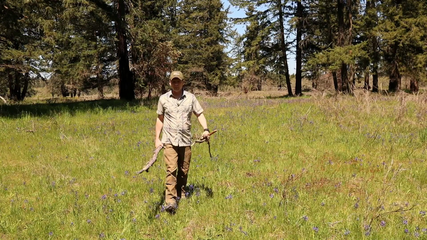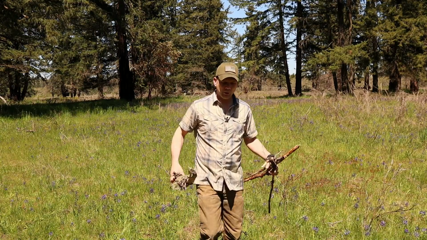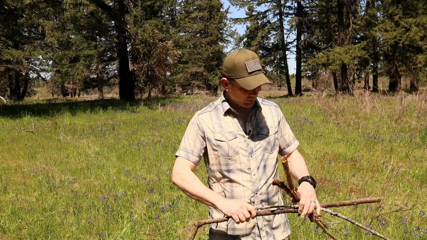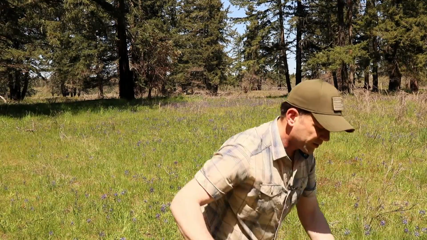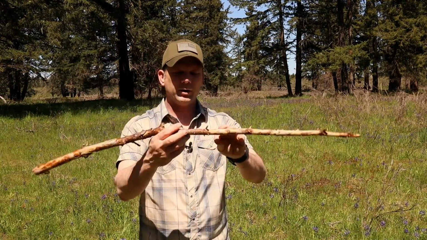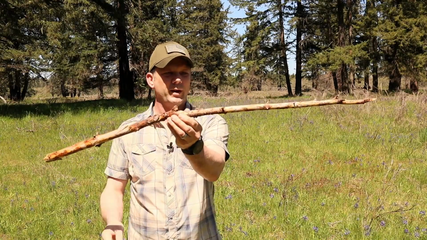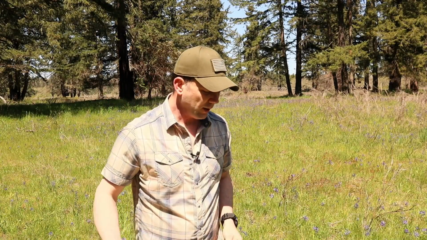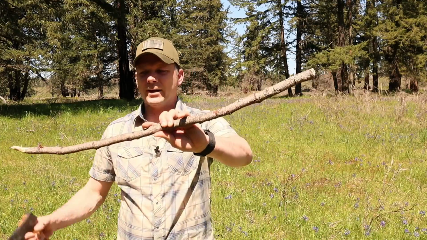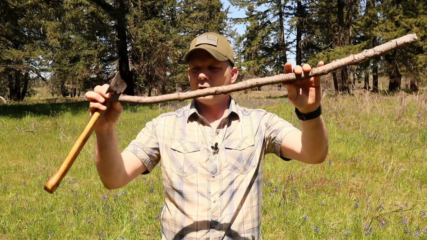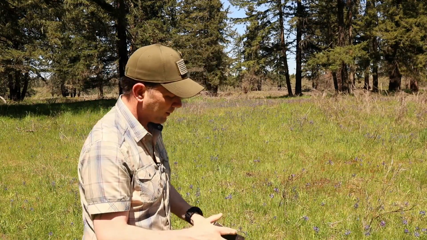All right, so you see I got a little bit more than what I'm probably gonna need here, and I did this for a reason. This first stick I got, truth be told, I could have used it, but it did have this little bend in it, and I wanted something a little bit longer and straighter. So I got this guy, and I'm gonna put a little finished pointy end on this thing.